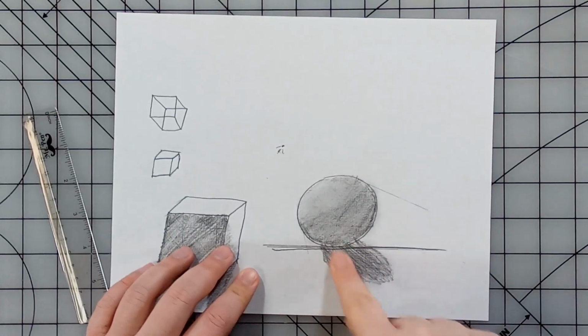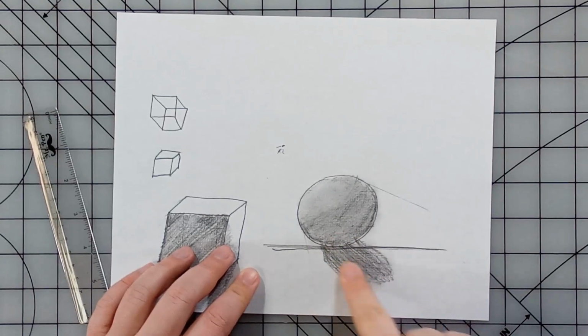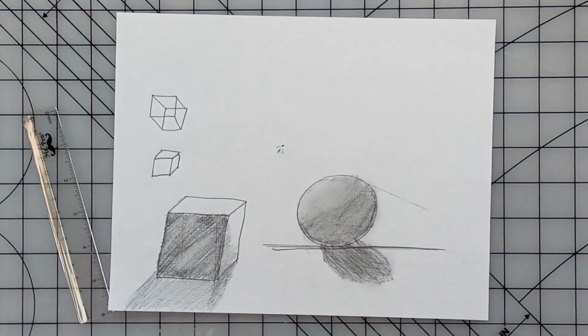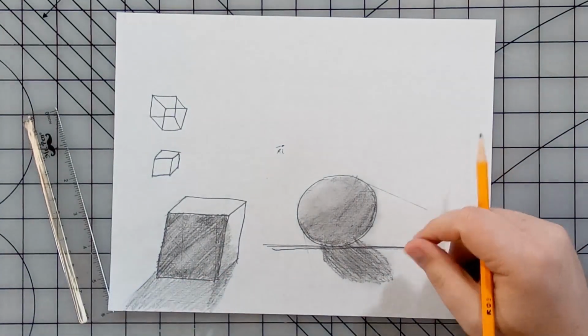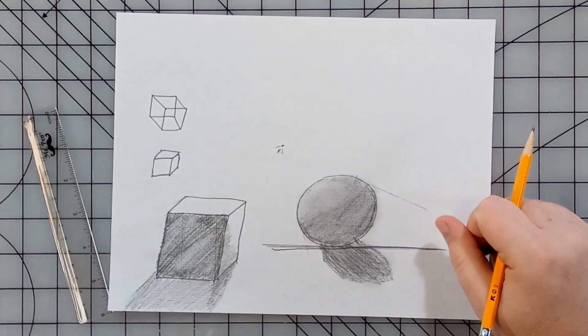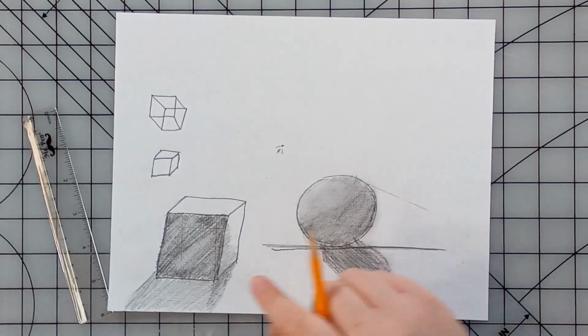Woof. Get my smudge action on. I feel like I'm on the right track, but I think it's not going so great.